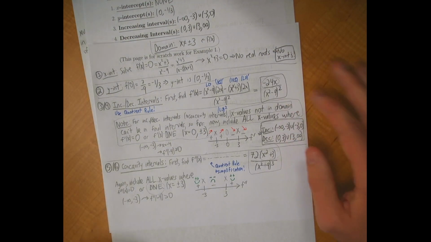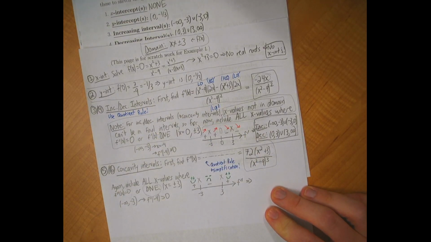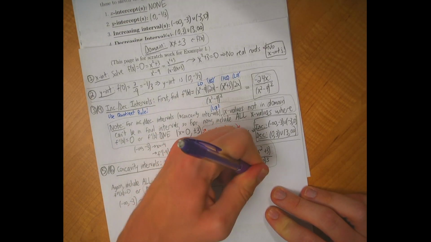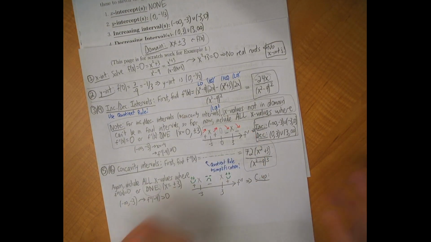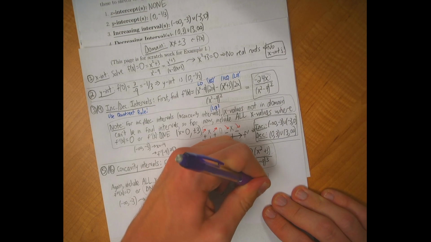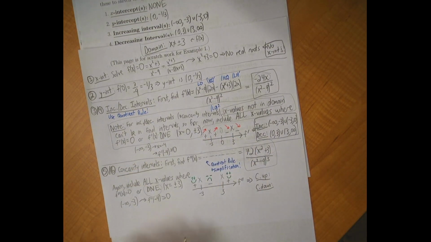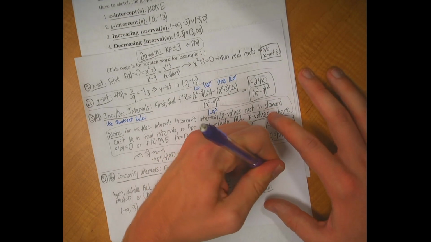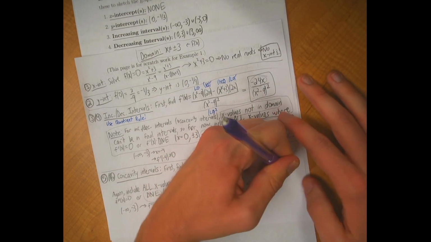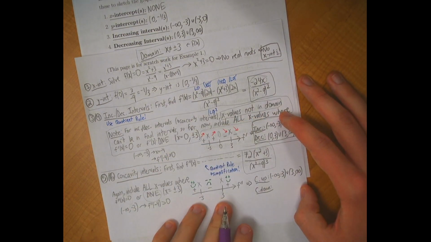After all that, that should pretty quickly tell you your concave up and concave down intervals. These two outer intervals correspond to concave up: -infinity to -3 and 3 to infinity, while concave down is just -3 to positive 3.